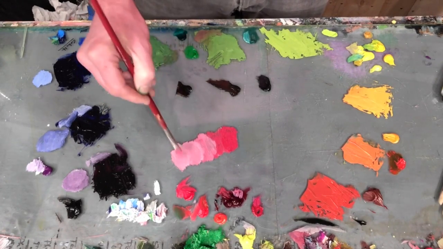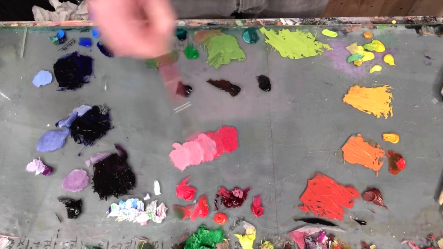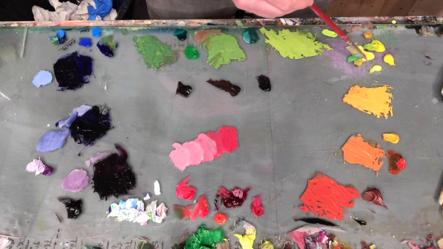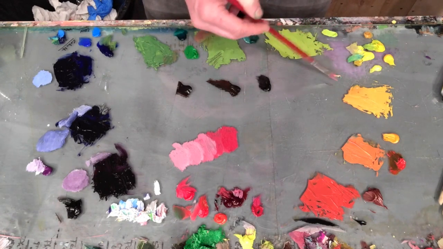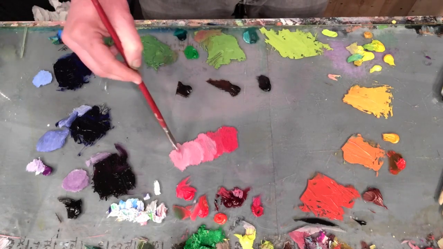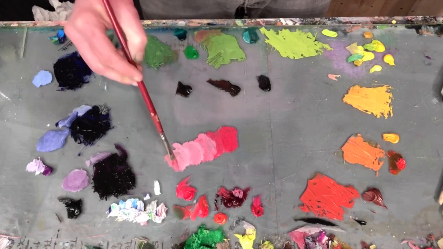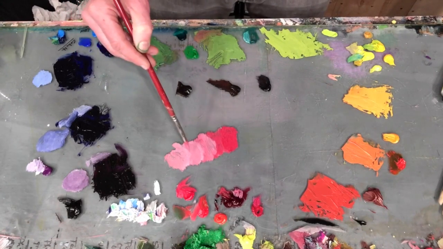So as you're lightening, if you need it to maintain its temperature into the warmth, it's super helpful to add just a little bit of yellow back in to warm it back up. You see how that shifted it warm again? So there's a difference between here and here.